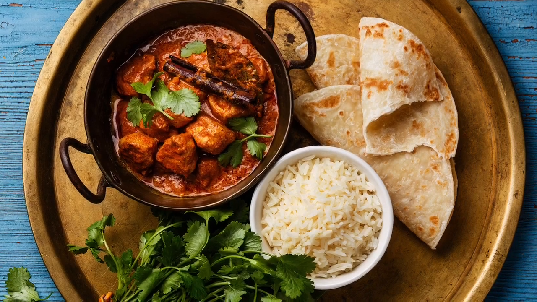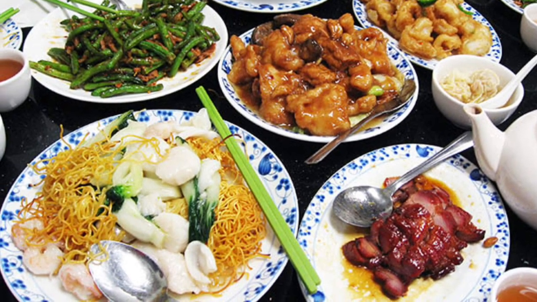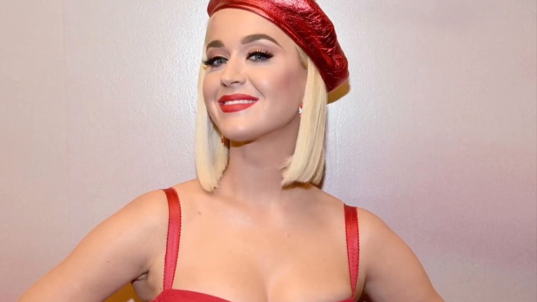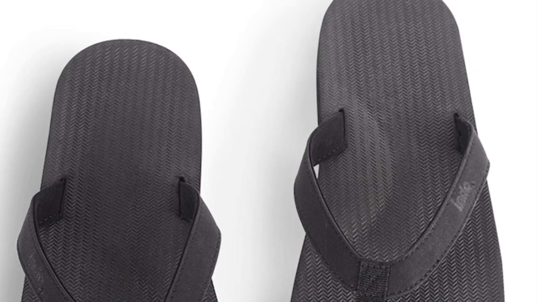When was the last time you had Indian food? Chinese food? Mexican food? When did you go to a friend's religious service that wasn't your same religion, or bring a friend to yours? Have you ever worn a beret? Some of you may have. How about a pair of flip-flops? A lot of you may have. Have you ever said adios or hasta la vista when you left a room?